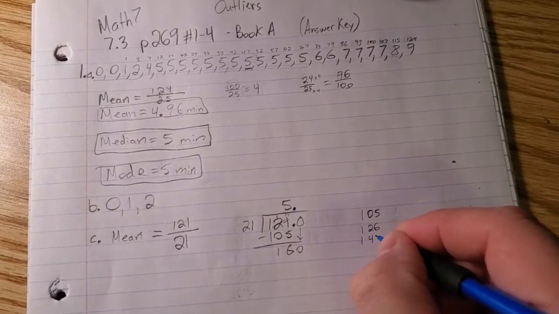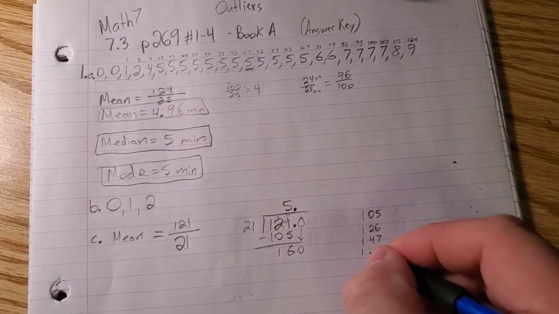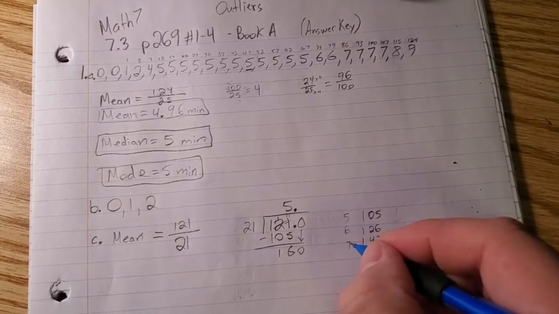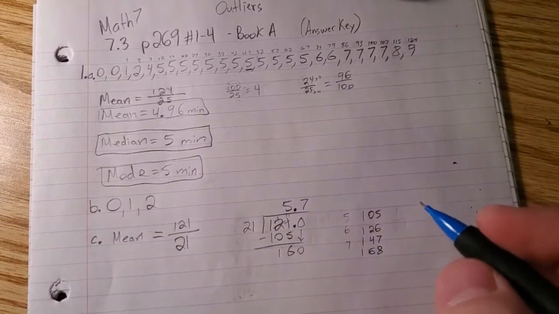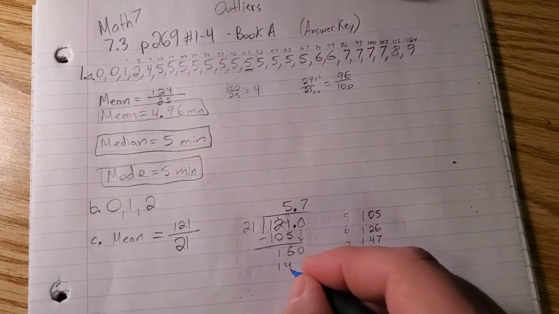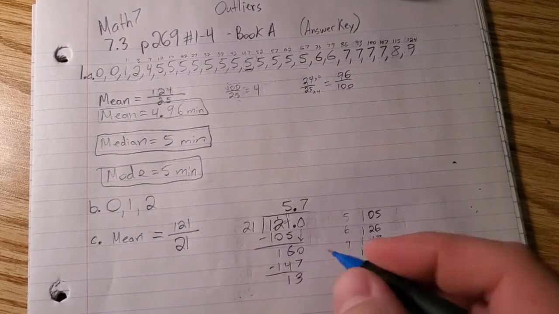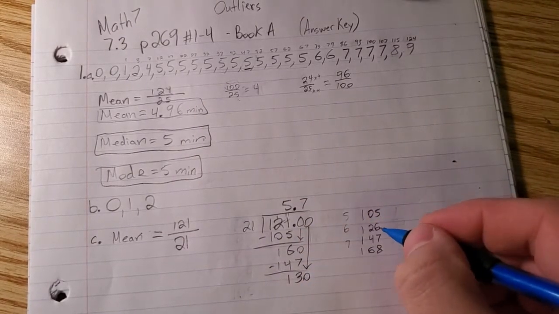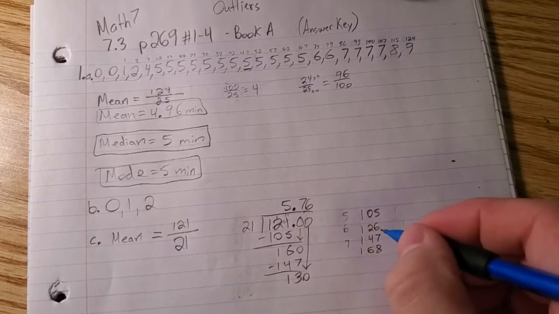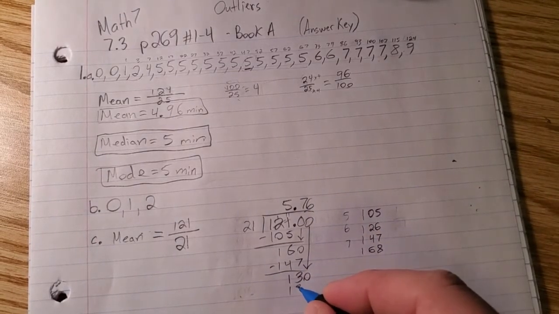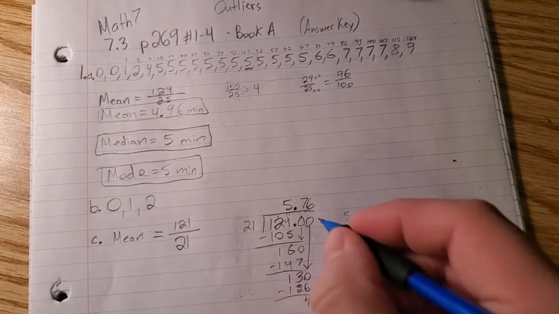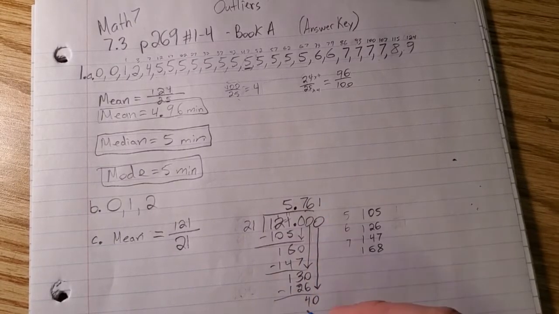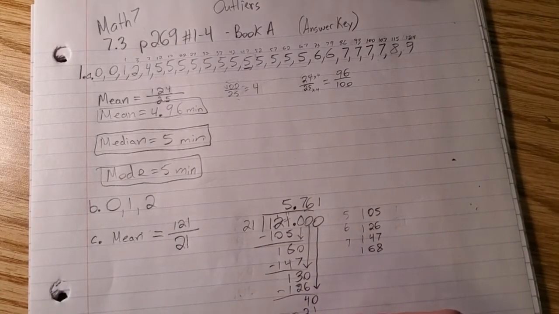Let's keep counting up. So this was 5 times, 6 times, 7 times would be 147. 13. Bring down another 0, 130. Well, 6 times was 126. We'll get a 4, bring another one down. Okay, it only goes in one time, which would be 21, which leaves 19.